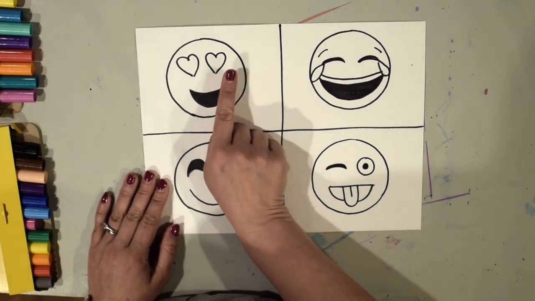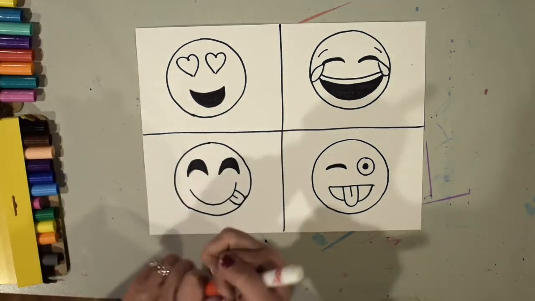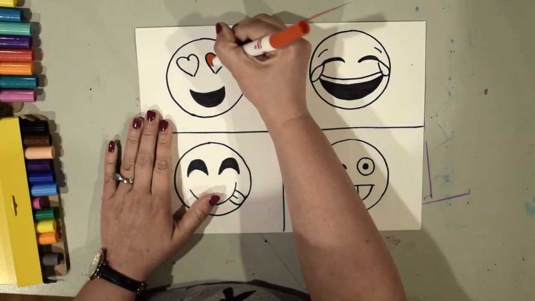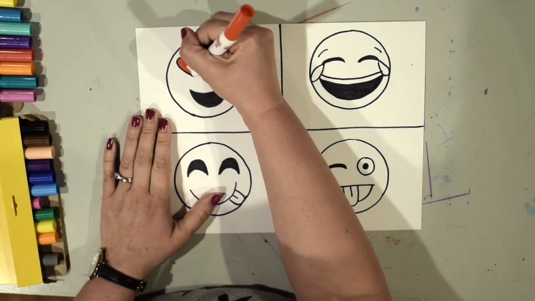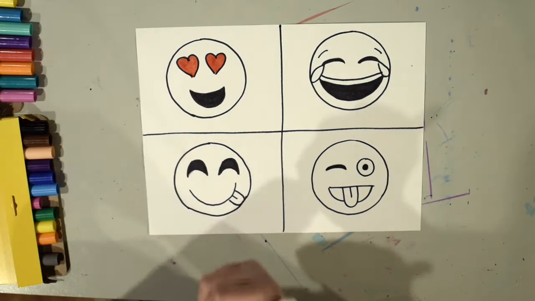Now on this first one, I'm going to color it in using the traditional colors that you would see, like if you're typing this emoji on like a phone or something like that. So that's what I'm going to do for this first one. Again, you can use crayons, colored pencils, markers, whatever supplies you have will work just fine.